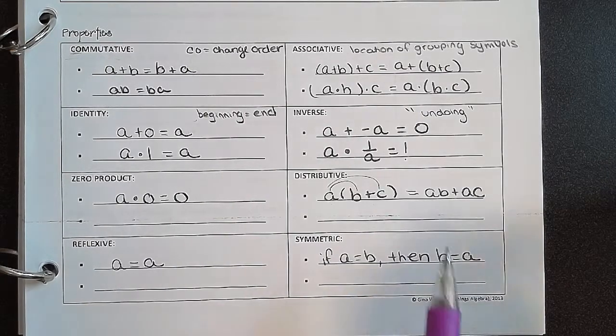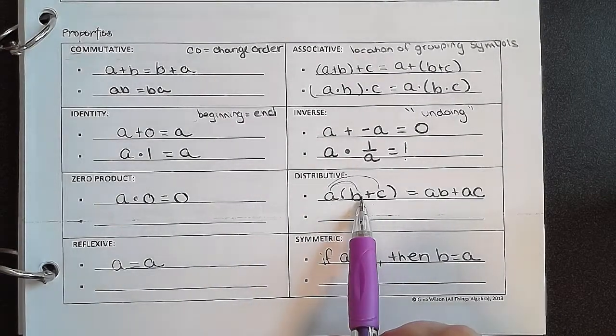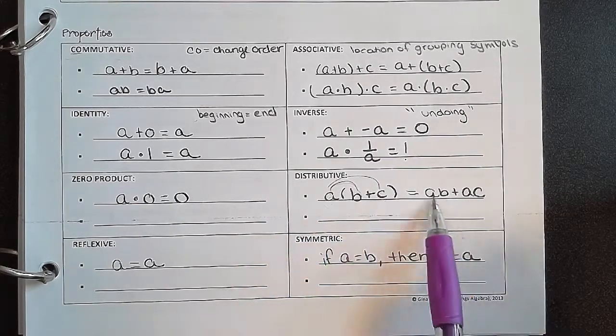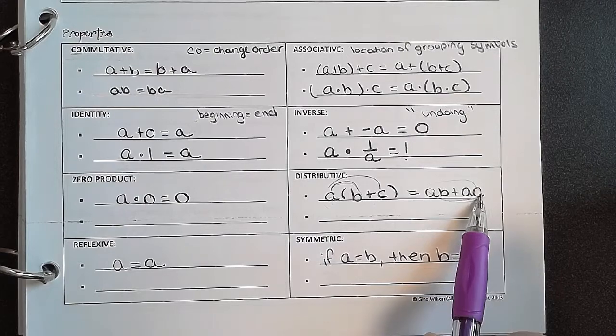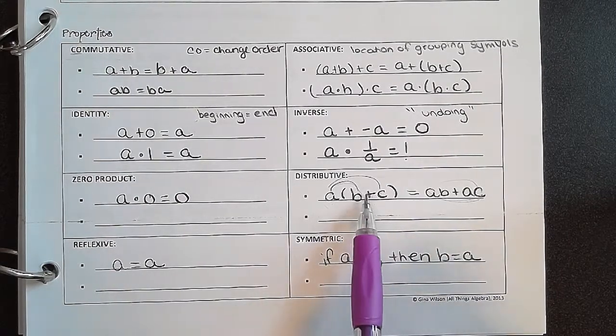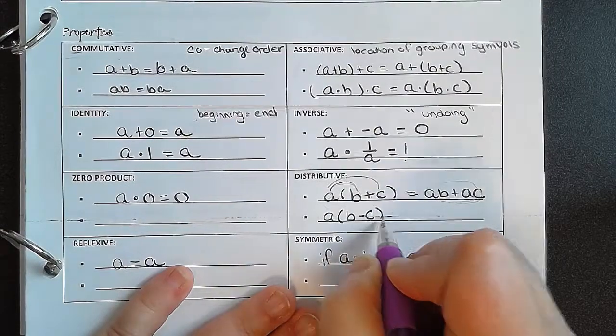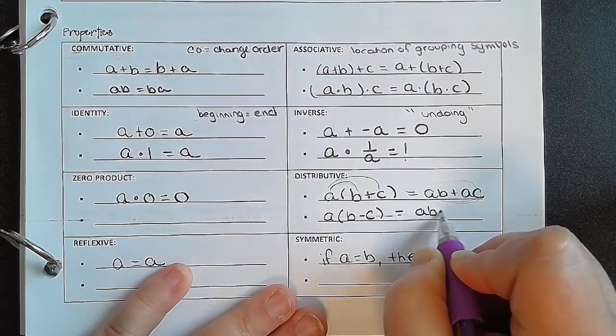You know the distributive property very well. You multiply the number on the outside by both numbers and then add them together. You could also do that if you were subtracting. So if I did A times (B minus C), that's equal to AB minus AC.